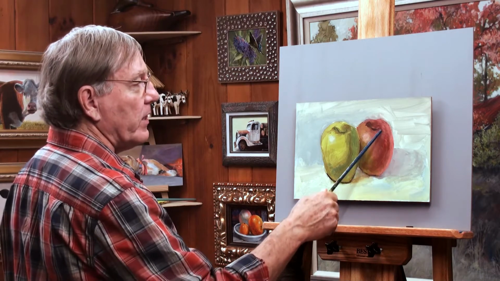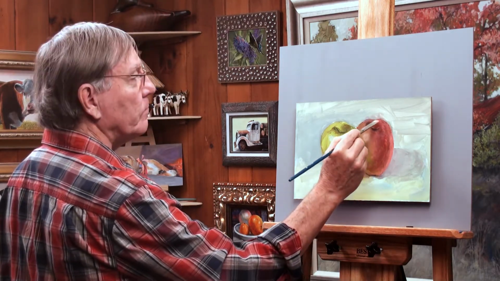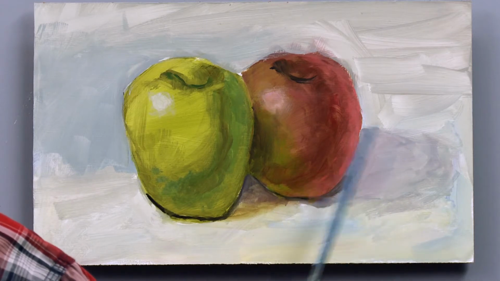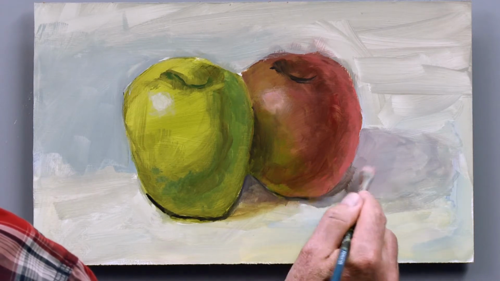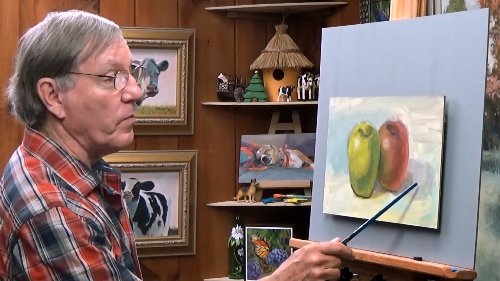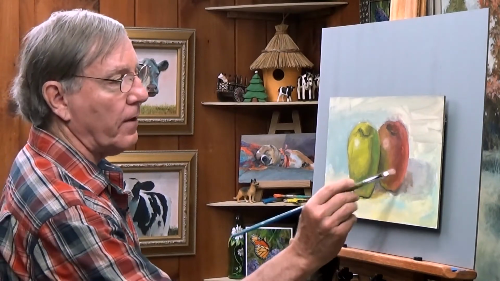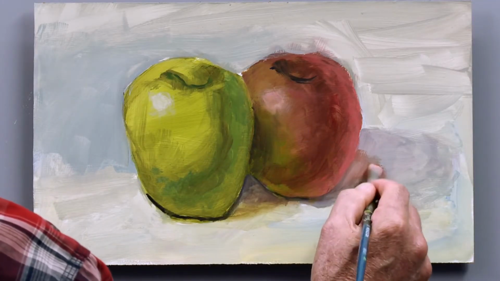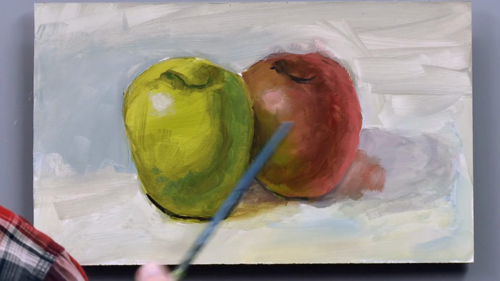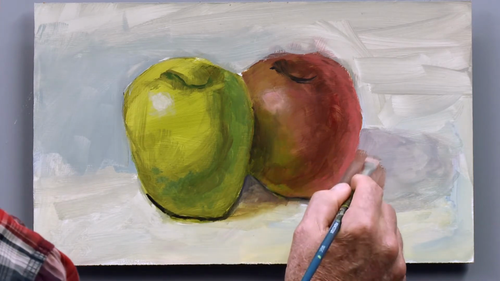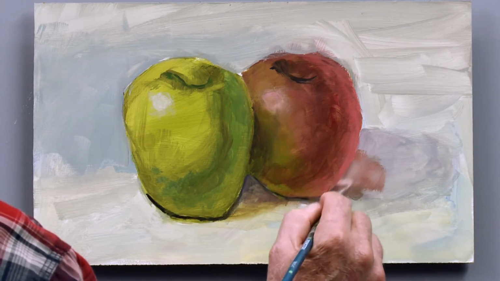That will bring that terminator line out better as well. The darkest part of this cast shadow would be here. And it gets lighter as it goes back, and it also, as I said earlier, gets softer. And that apple is reflecting its own light down here, especially close to this area. There'll be more red influence.